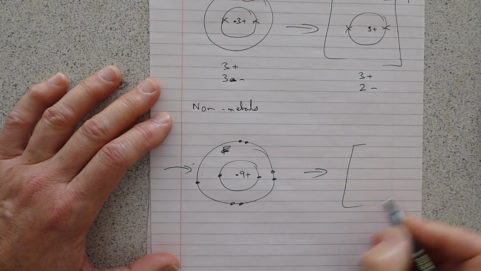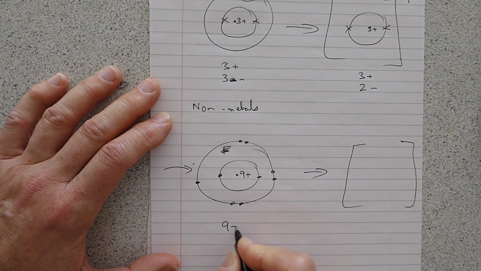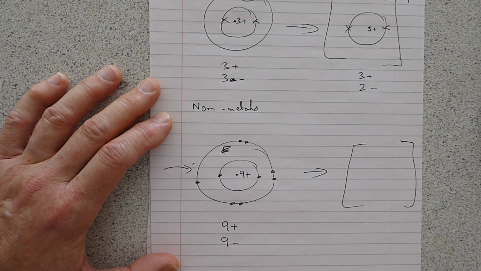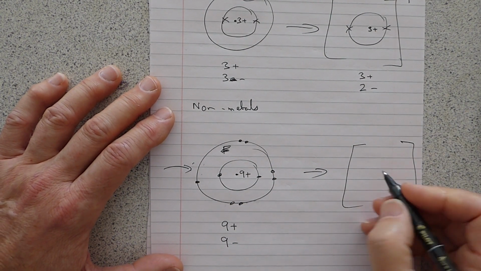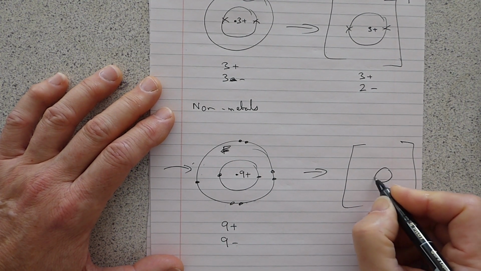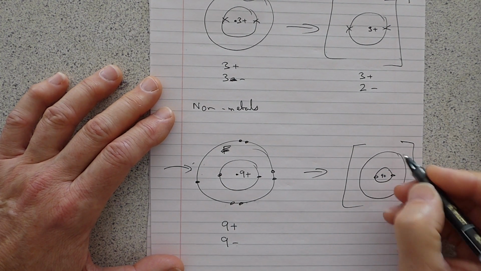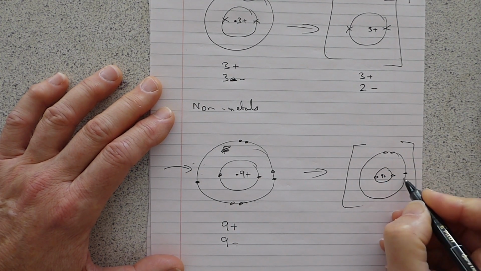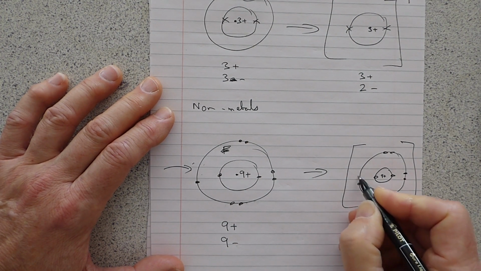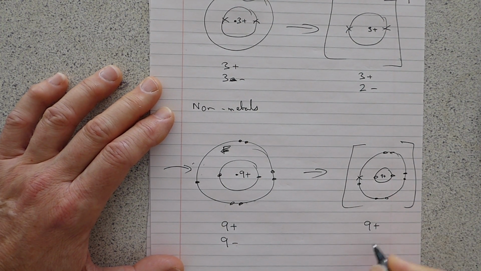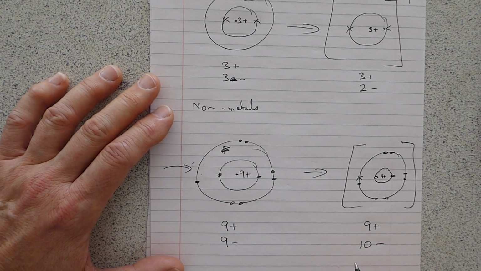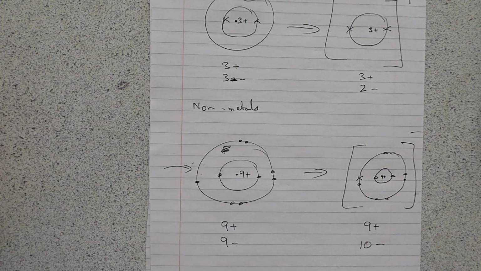Fluorine is now going to have, still got 9 pluses in the nucleus, never changes, but now it's gained an electron, 9 pluses, it's got 10 electrons, because it's gained 1, so it's got a minus charge.